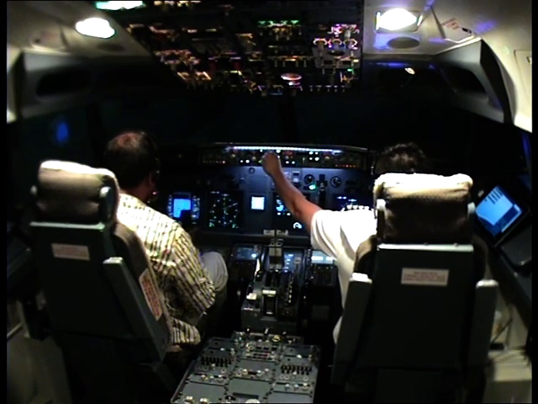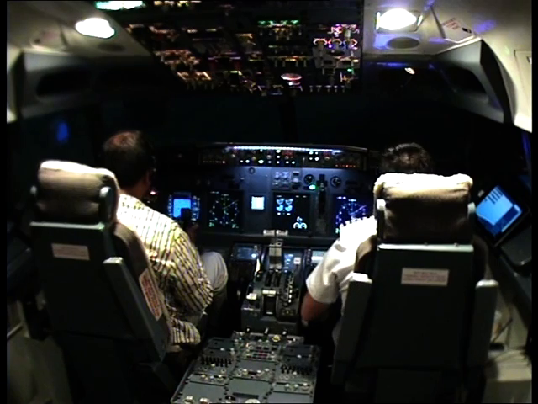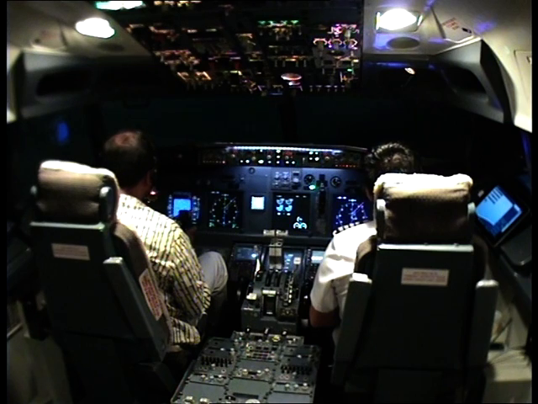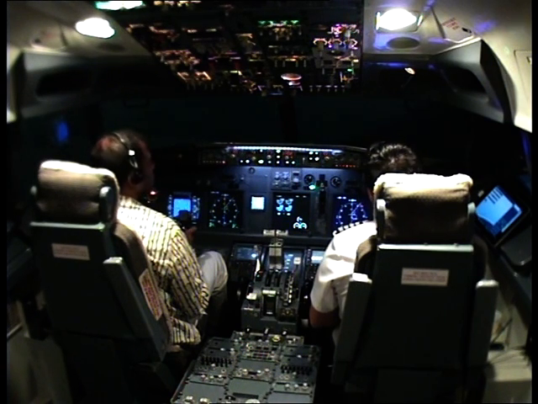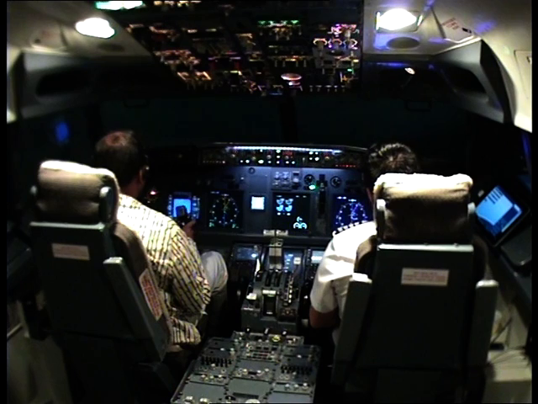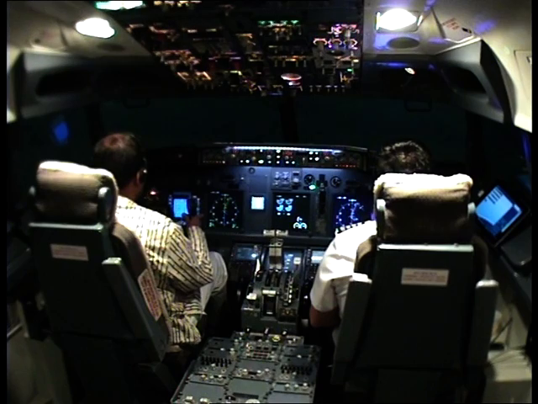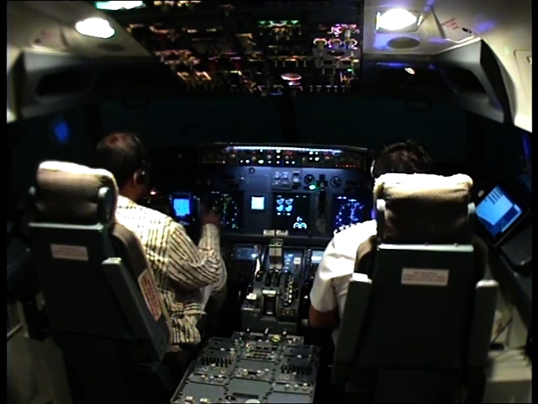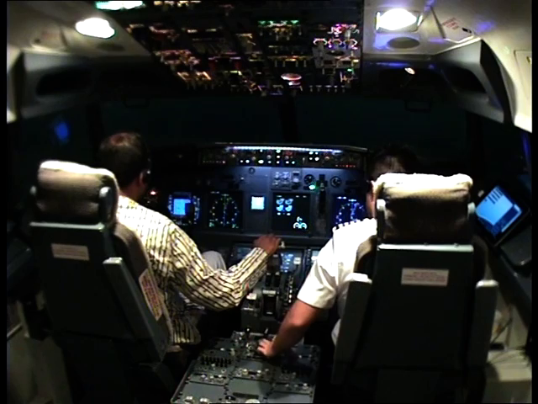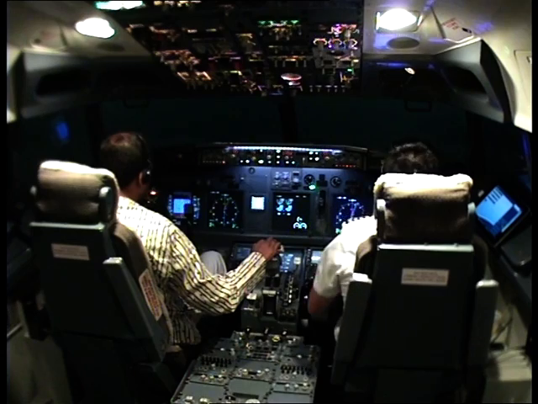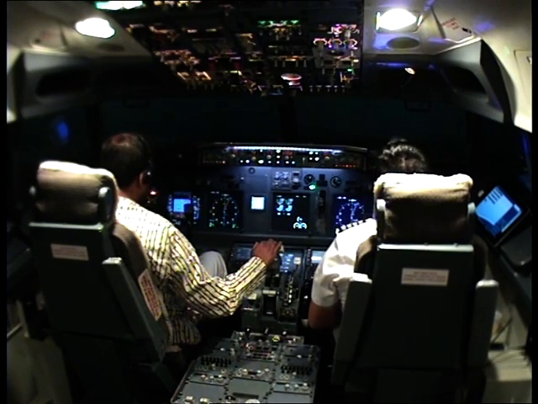Bank angle. Yep, not too steep. That's right. Yeah, but just continue climbing up to 3,000 feet. Yeah, not too high, 15 degrees. Okay, you're coming close to 3,000, so push all the way down and bring your power back to 50%. Yeah, that's right, perfect.